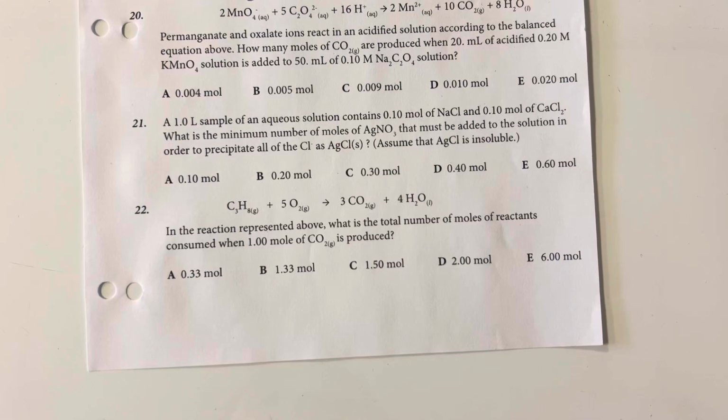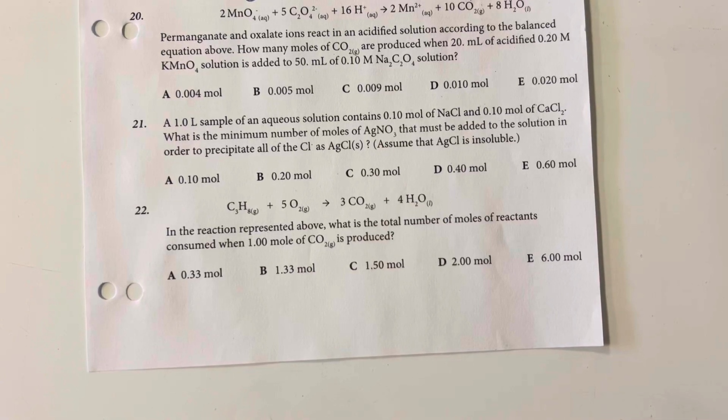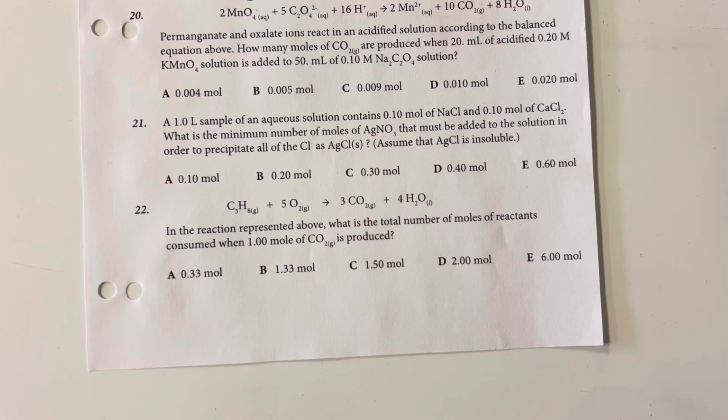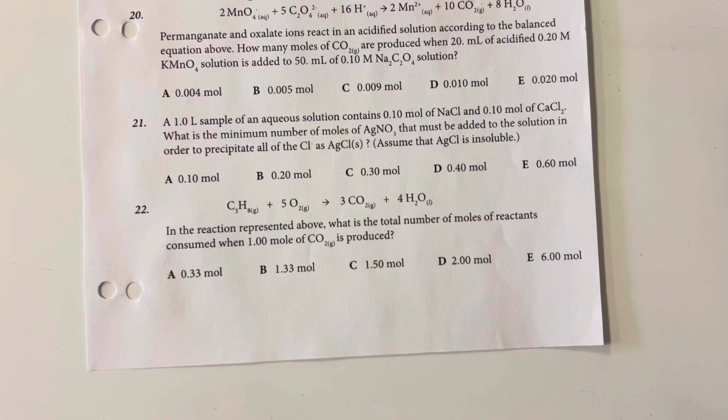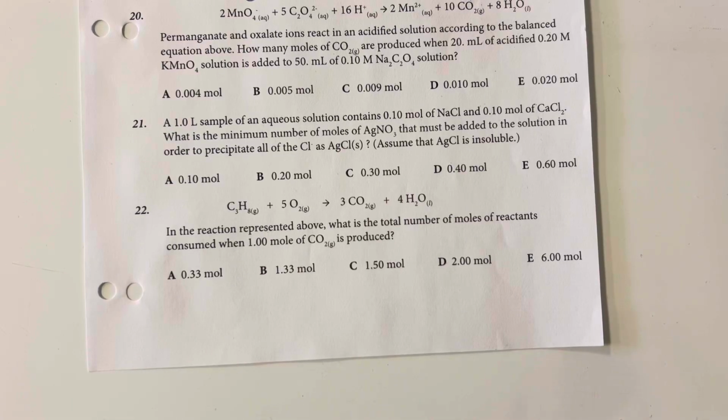Permanganate and oxalate ions react in an acidified solution according to the balanced equation above. How many moles of carbon dioxide are produced when 20 milliliters of acidified 0.2 molar potassium permanganate solution is added to 50 milliliters of a 0.1 molar sodium oxalate solution?